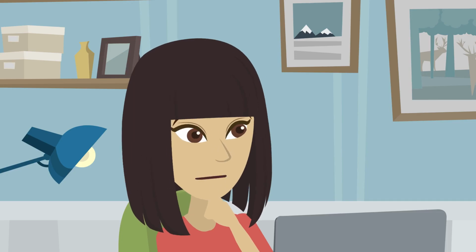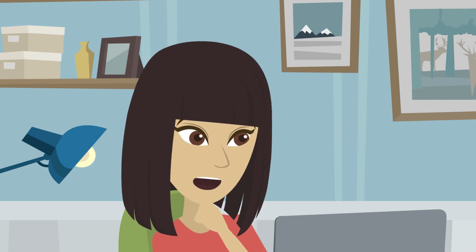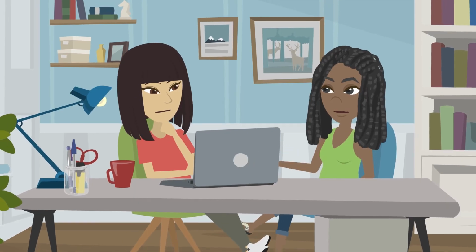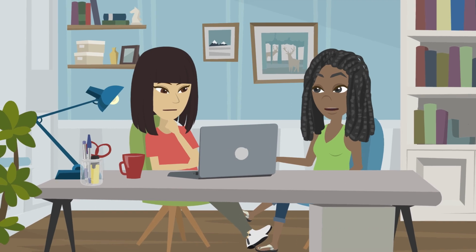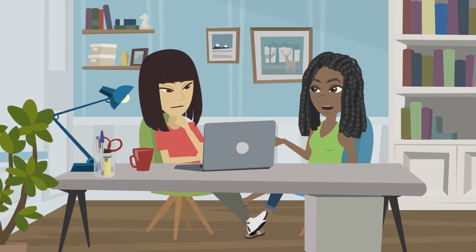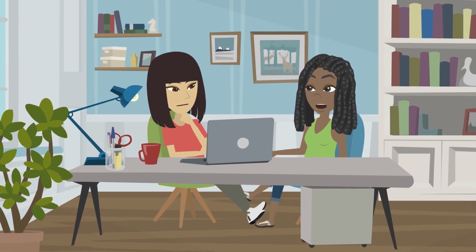Thanks for the information. I'll make sure to follow these measures. You're welcome. Effective infection prevention and control interrupts the chain of infection and is everyone's business.